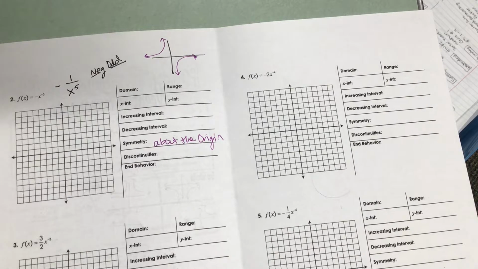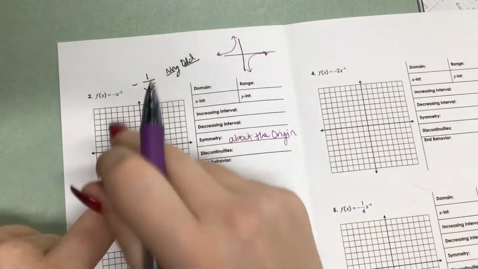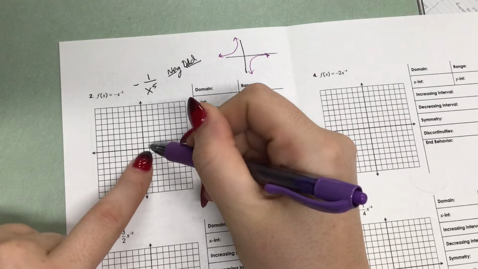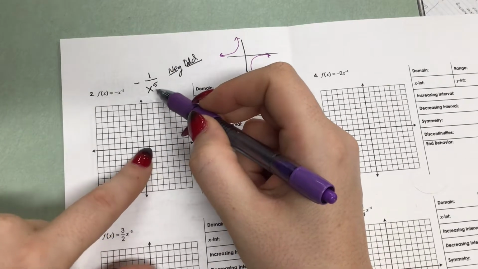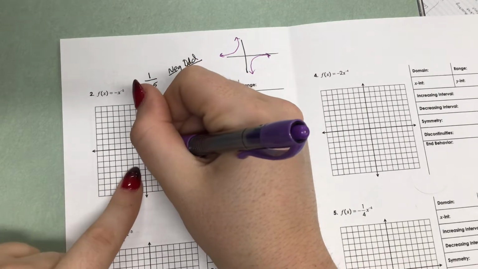And let's just start plugging some values in. I can't plug in 0, because if I put in 0, I get 1 divided by 0. That doesn't work. We do the next one. 1 divided by 1 to the 5th. Well, that's just 1 divided by 1, but we want to make it negative. So it's going to be right here.